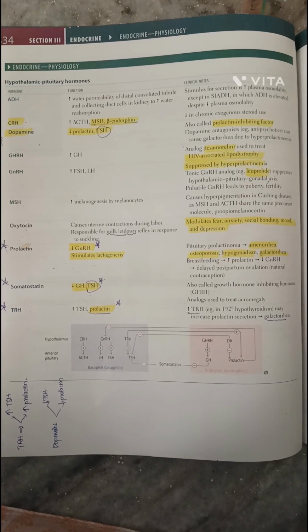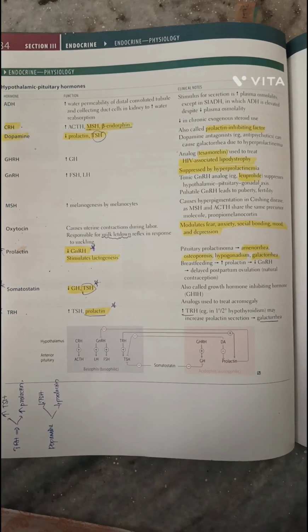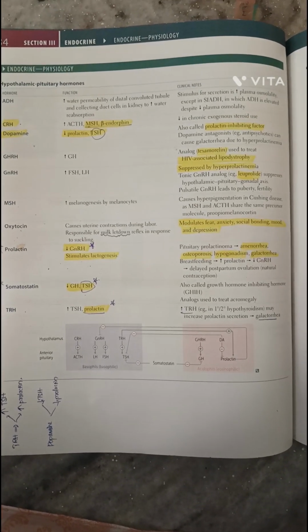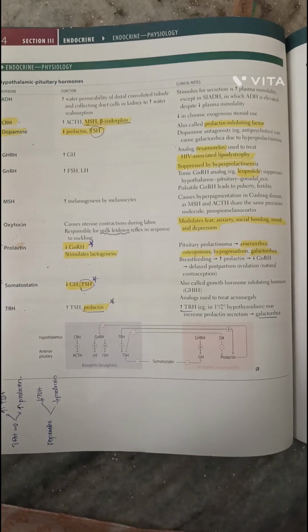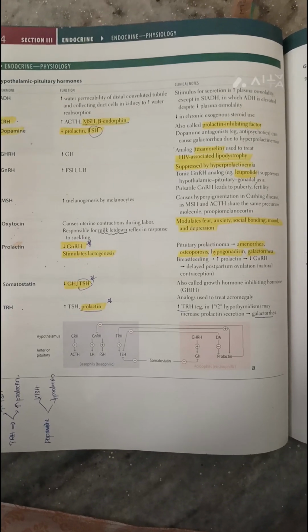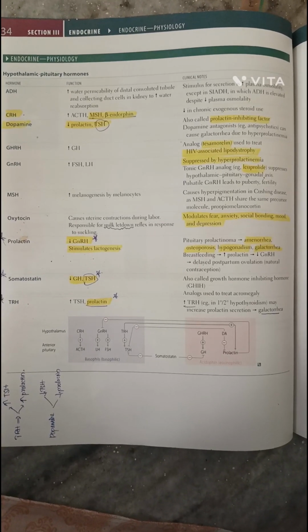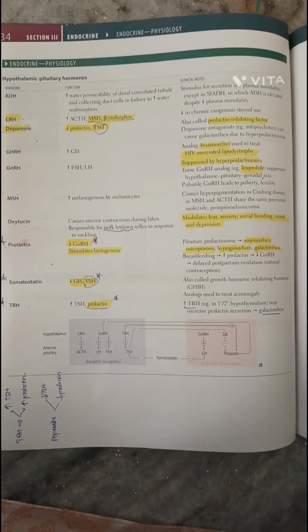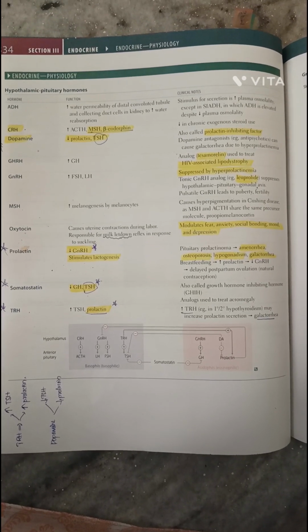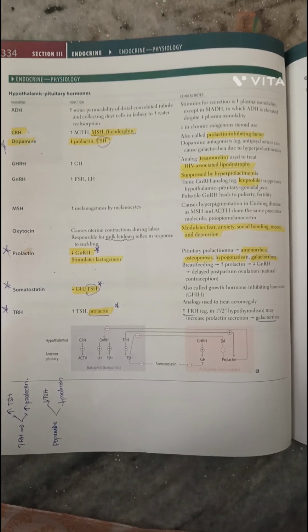Then dopamine. What is dopamine doing? Dopamine is not produced exactly from the hypothalamus, but from somewhere else in the brain. This dopamine acts on the anterior pituitary and causes decrease in production of TSH and prolactin. Therefore, dopamine is also known as prolactin inhibiting factor.